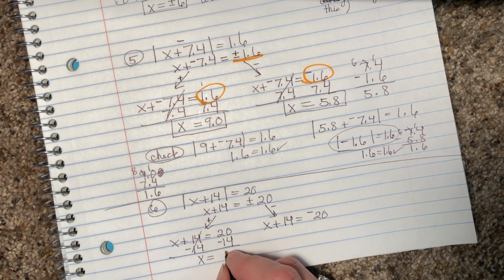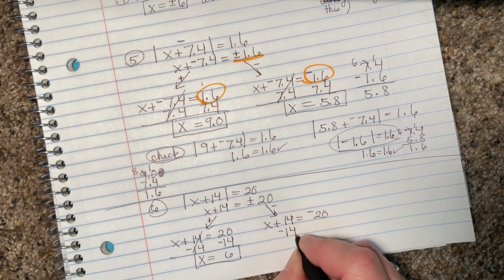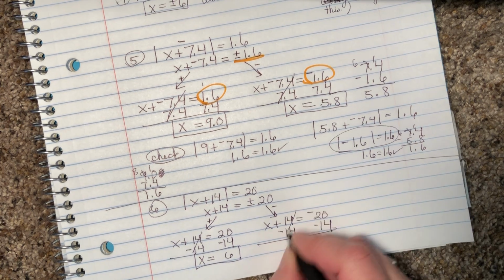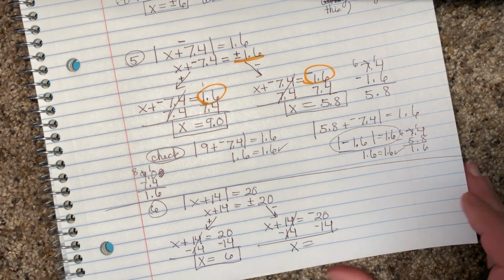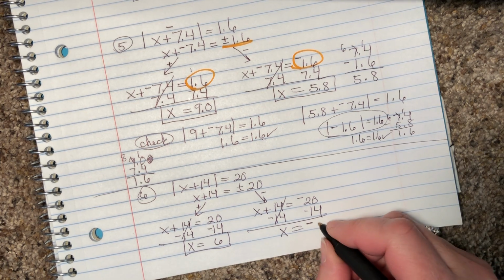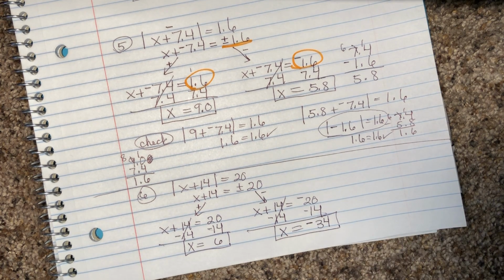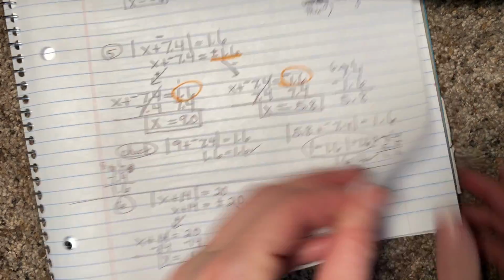X equals 6. Minus 14, minus 14, right? These two add to 0. X equals, now I'm adding two negatives, so I just add them and keep the negative sign, so that's going to be negative 34. All right, turning the page. Let's see, that might be a little hard to read. Hold on. All right, I'll flip over one more page.